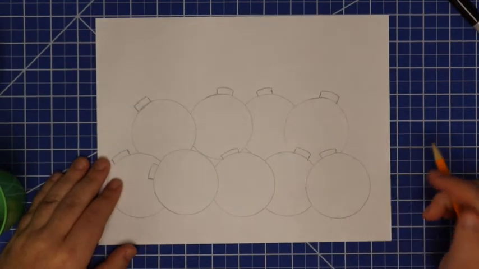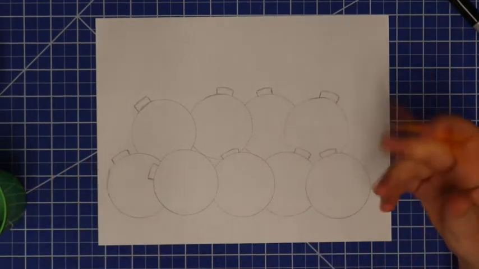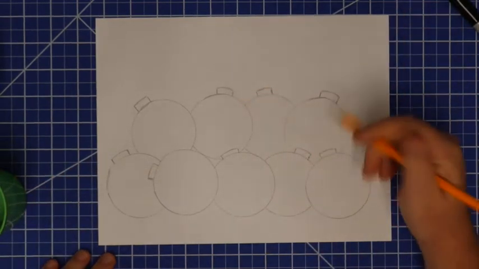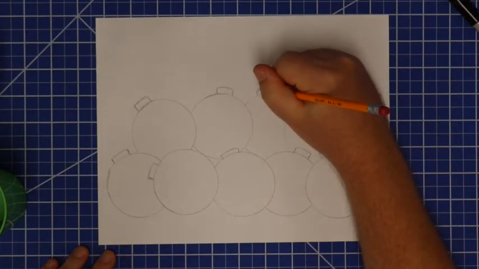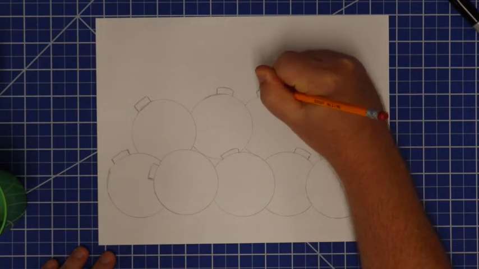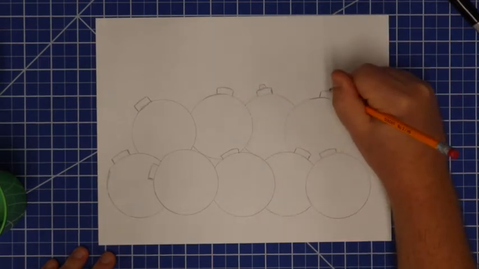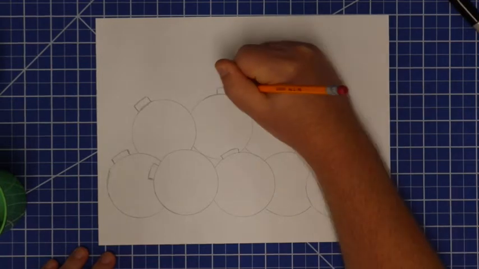All right, so we've got our ornaments, we've got our tops, the part where our hooks go. I believe on a real ornament there's another little shape that would kind of look like a U. That's where the hook actually hangs on. If you want to do that part, you can.